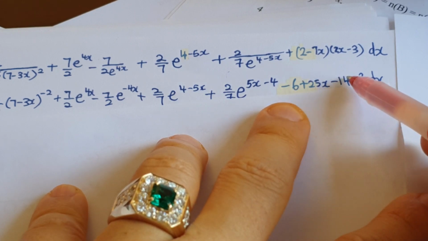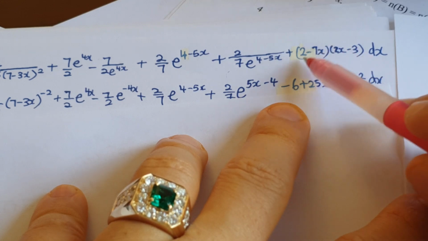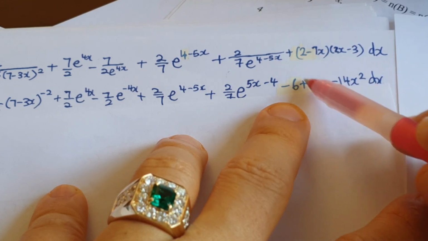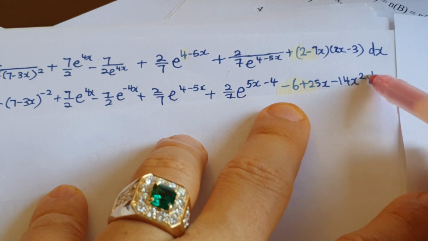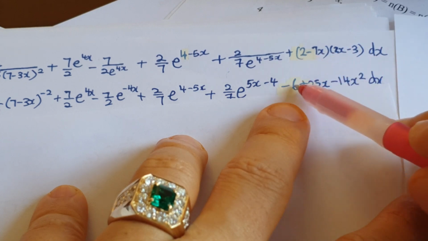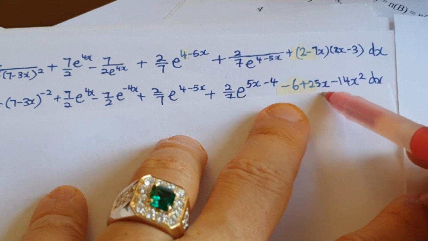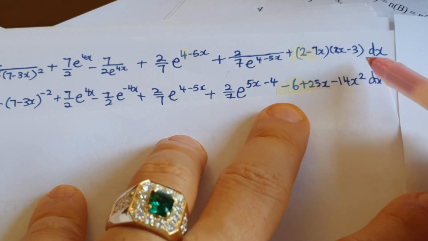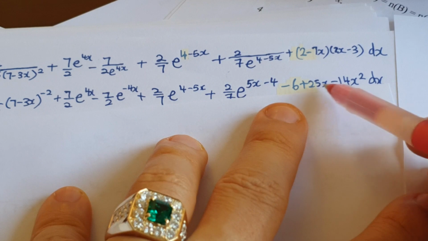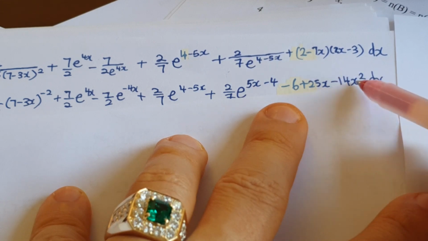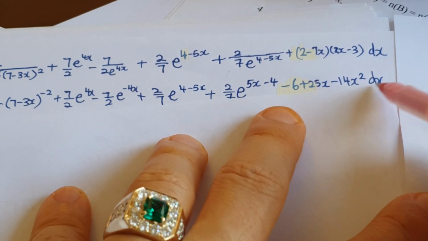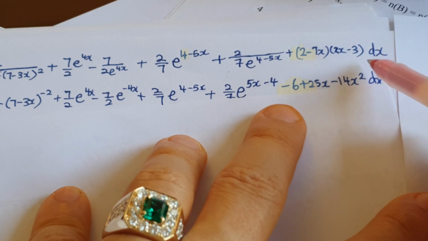Ax to the power of n. Okay, so I have expanded this, combined it. This times this is minus 14x squared, then this times this is minus 6, then combine this with this with this, you will get 25x. You double check, okay? Now, only in this form, ax to the power of n for algebraic form, then you can integrate.